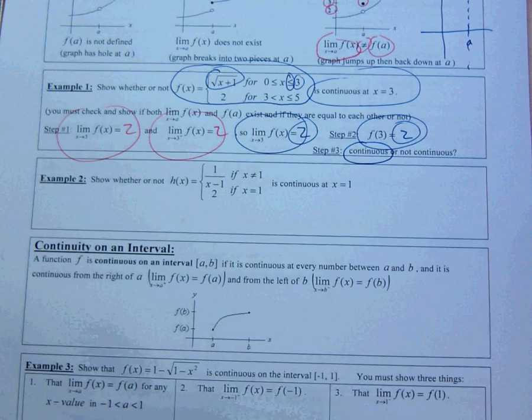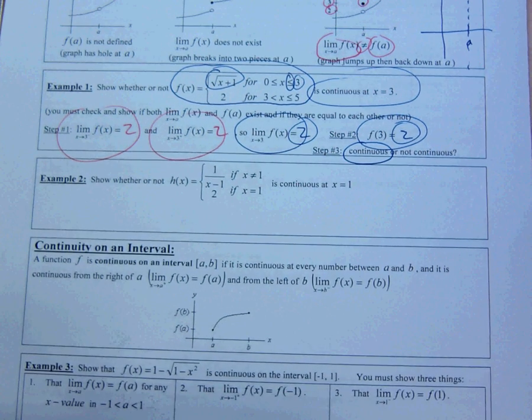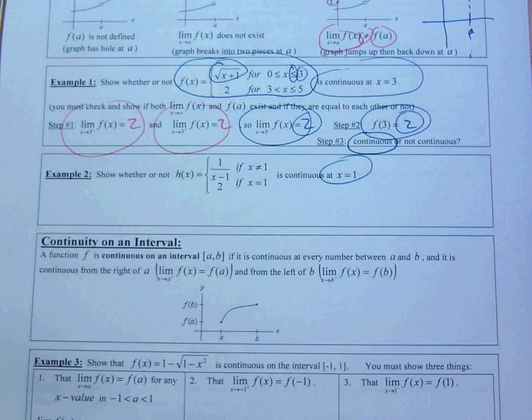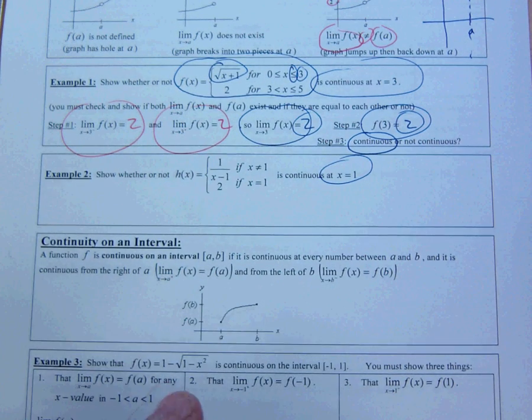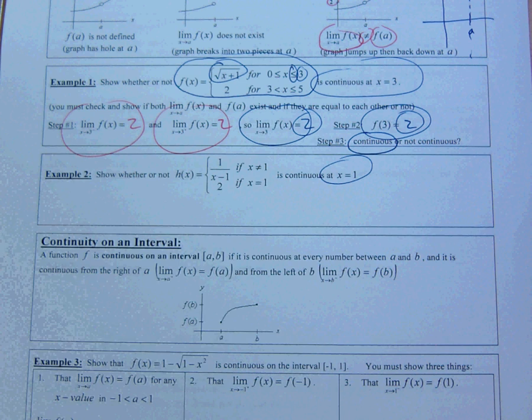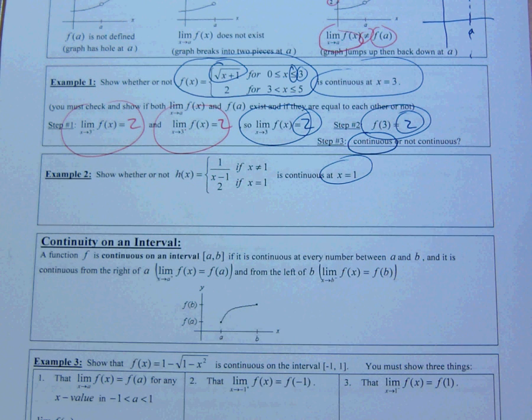All right, here's another example. Again, if I give you a function and you want to figure out whether it's continuous or not at x equals 1 in this case, what do you need to do? First you find the two-sided limit, and then you find the value of f of a and see if they are equal to each other. Okay. Now this is different.